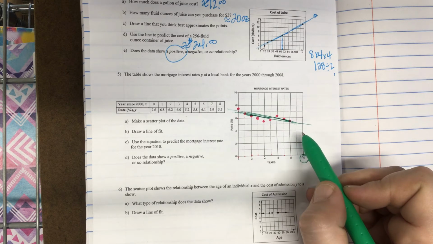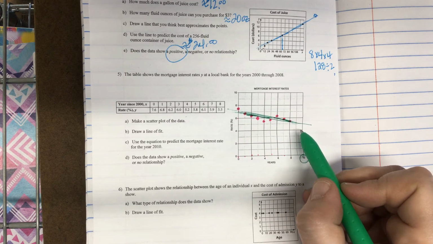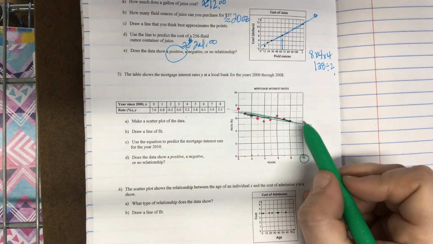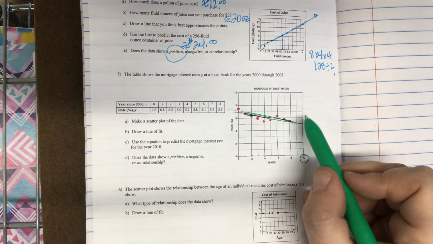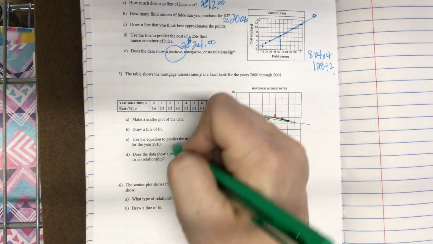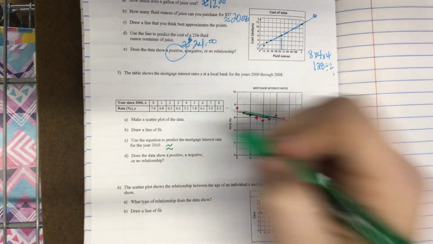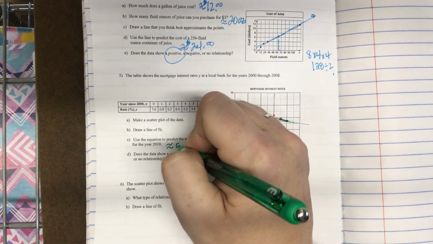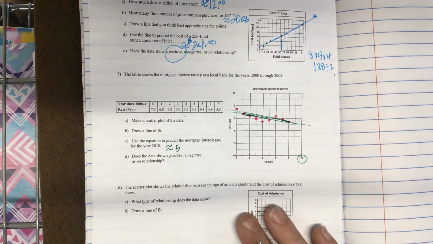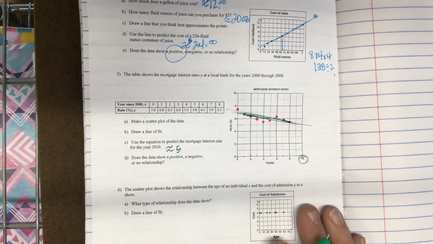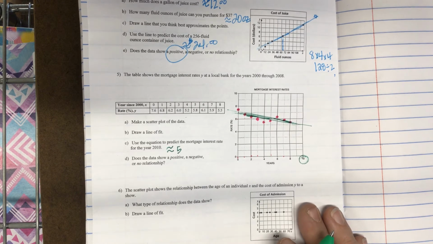Somewhere in between, depending on what happens, 4 to 6. Anywhere in there, right? Depending on what your line looks like, I'm going to go with 5. Could be higher, could be lower, because there could be jumps, right?